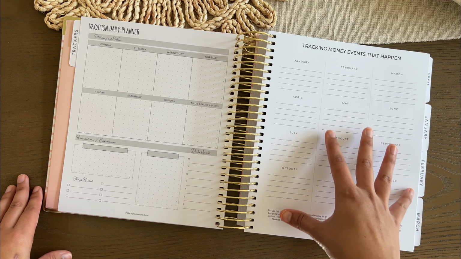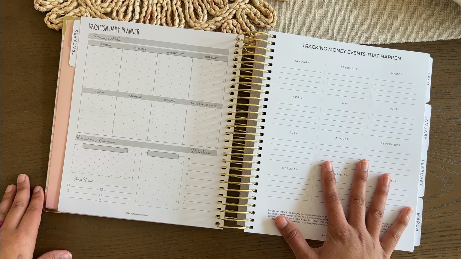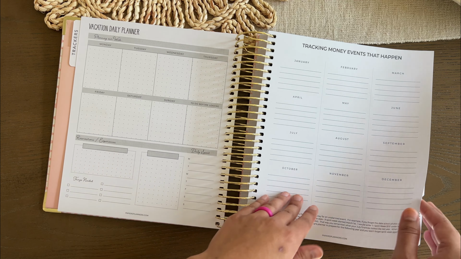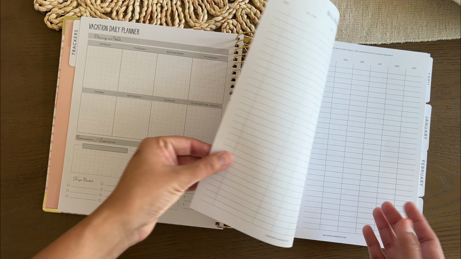So I use this for anything that is unexpected that I need to remember next year because it either caught me off guard in my budget or whatever.